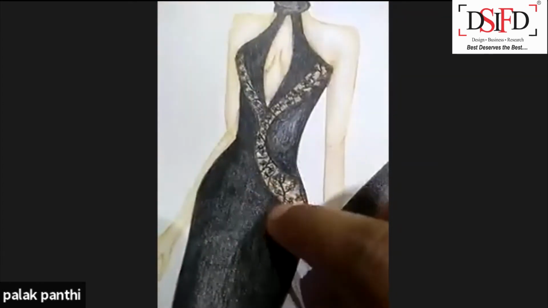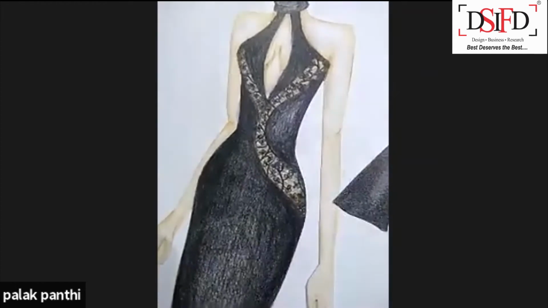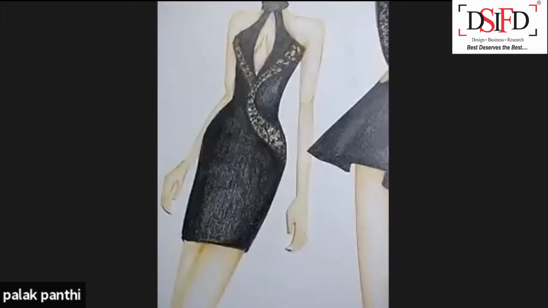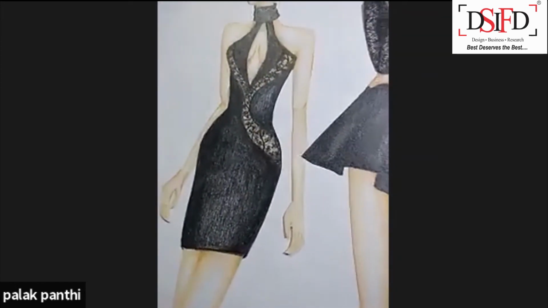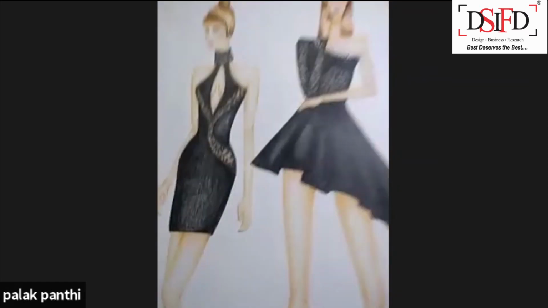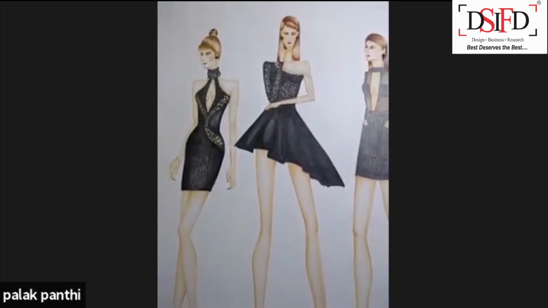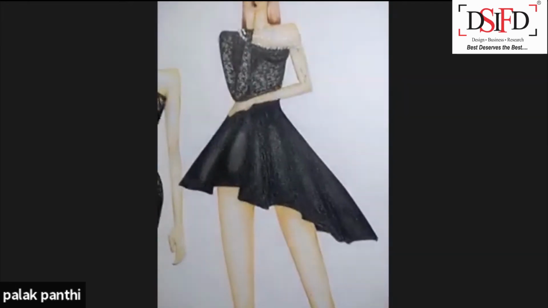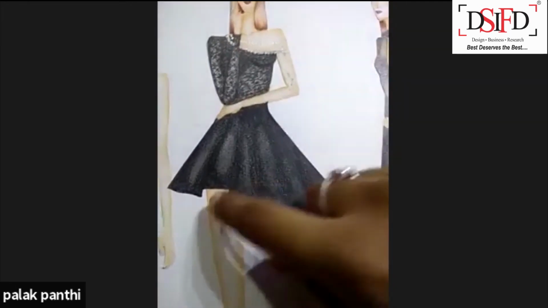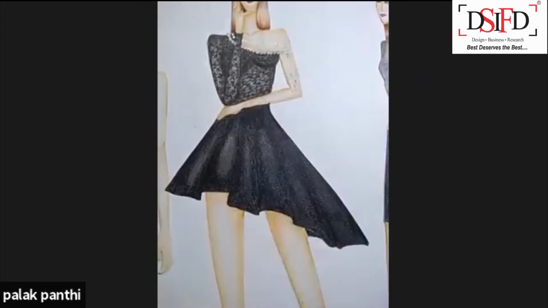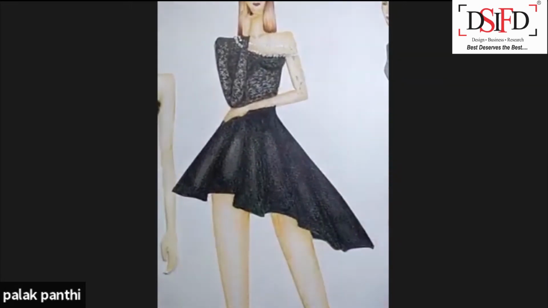Here you can see some lacing net I have used. So you have to do lace, and then you have to do the embroidered lace. On the net you have to do the lace effect. Again, in this black also you can see some effects over here. The shadow effect, light and dark.